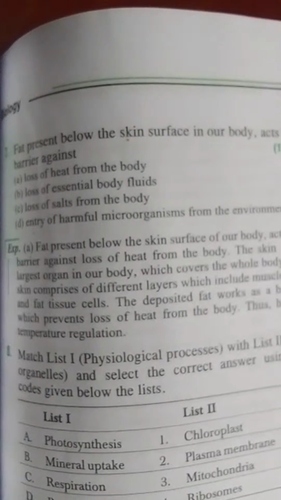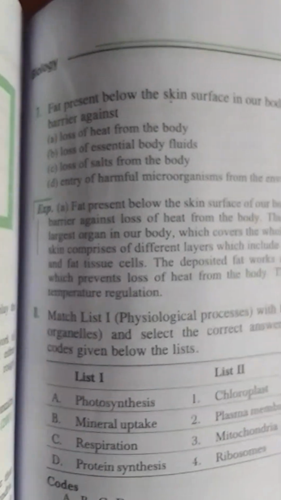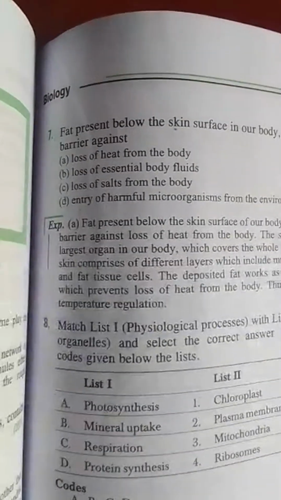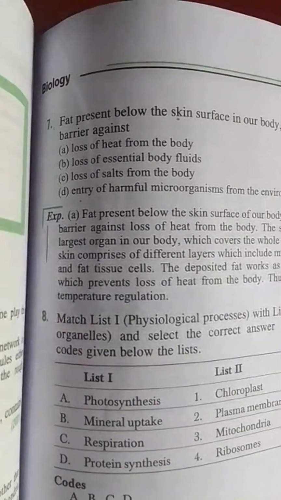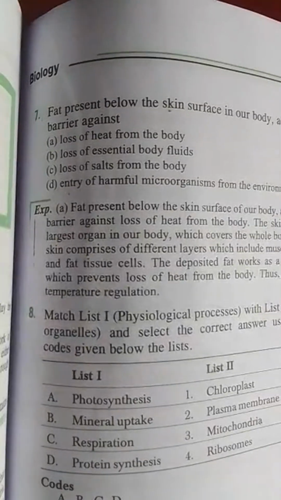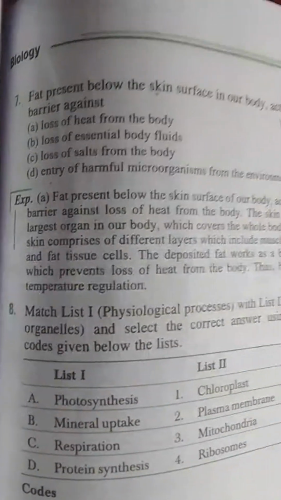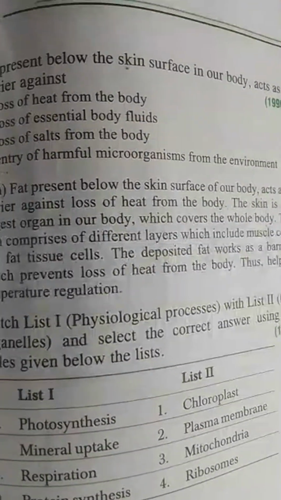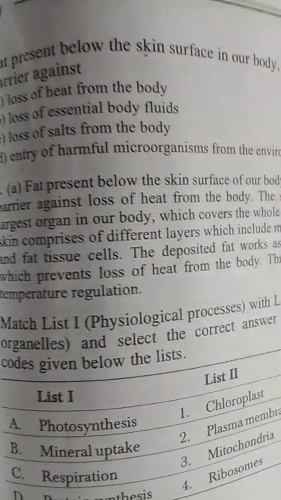Fat present below the skin surface in our body acts as a barrier against the loss of heat from the body. The skin is the largest organ in our body, which covers the whole body. The skin comprises different layers, which include muscle cells and fat tissue. The deposited fat works as a barrier, which prevents loss of heat from the body, and thus helps in temperature regulation.